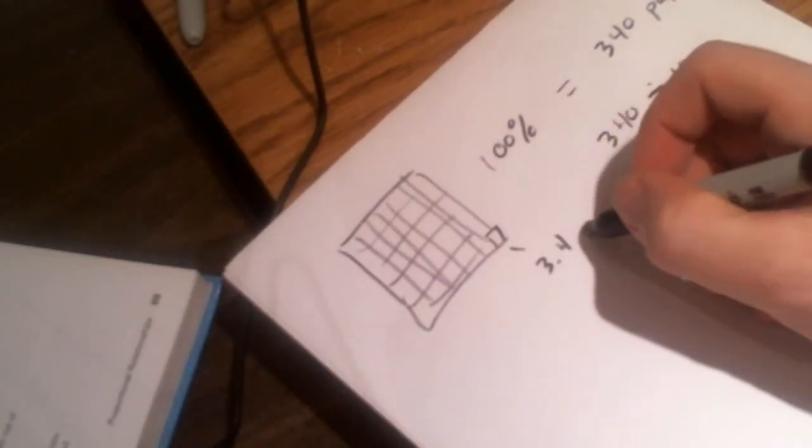They then divided 340 by 100 to get 3.4. So each little square represents 3.4 students.